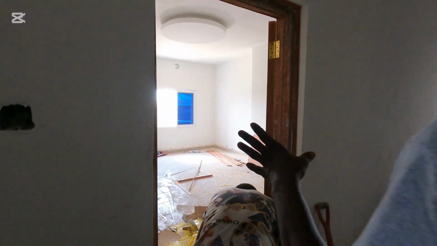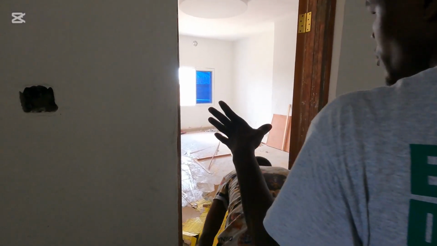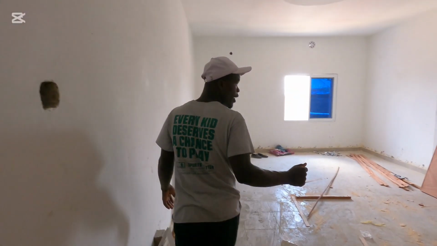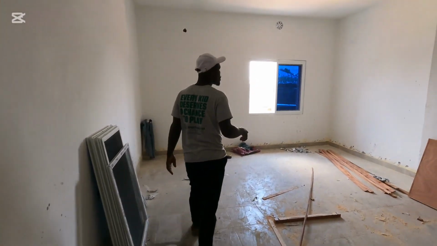So this is the second bedroom after that first one. So this is the second bedroom. This second bedroom, the only thing left is the electrical work, wardrobes.